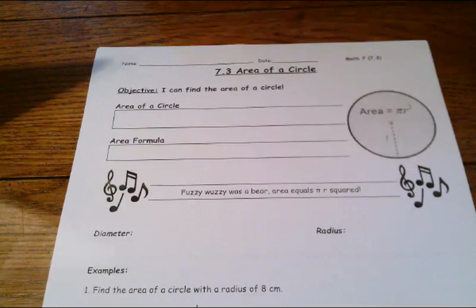Welcome to lesson 7.3, area of a circle. Our objective: I can find the area of a circle.